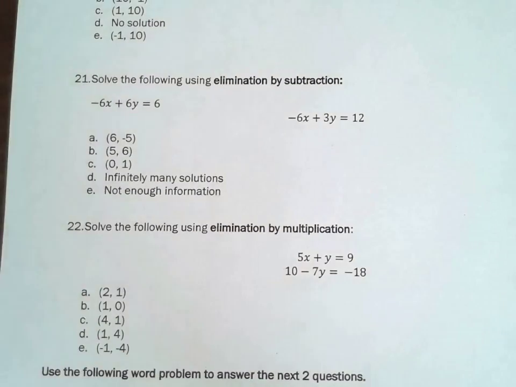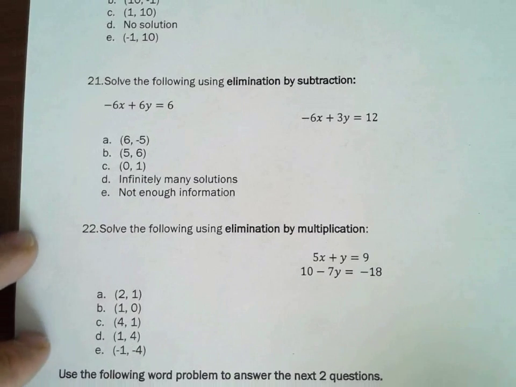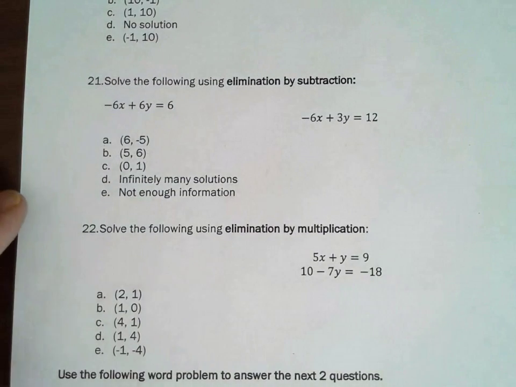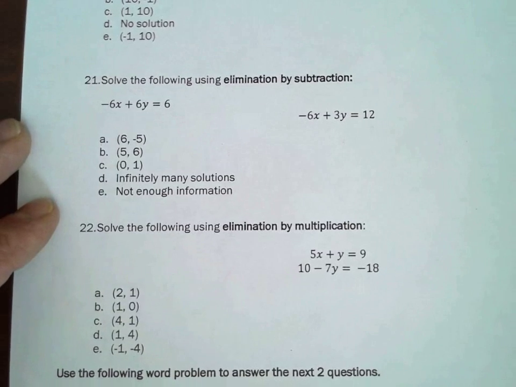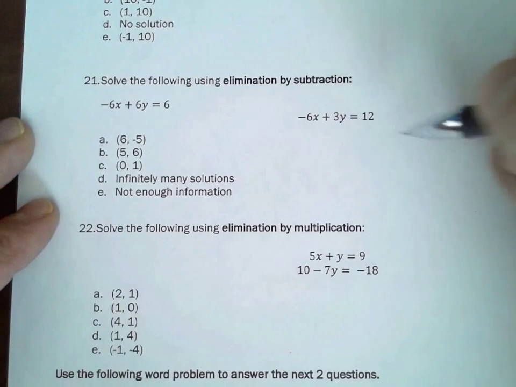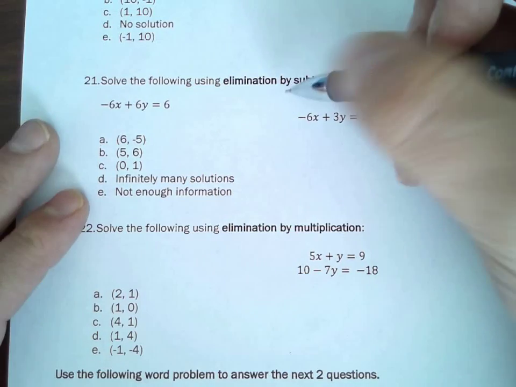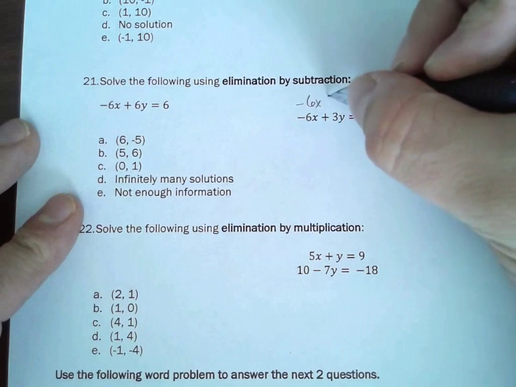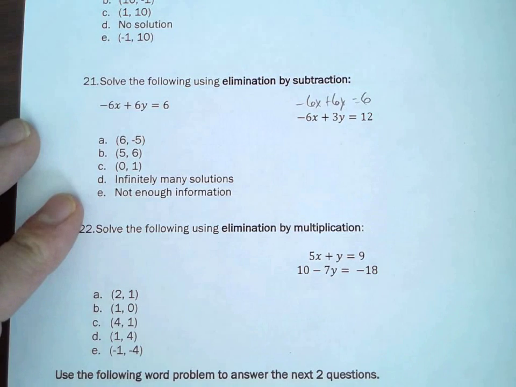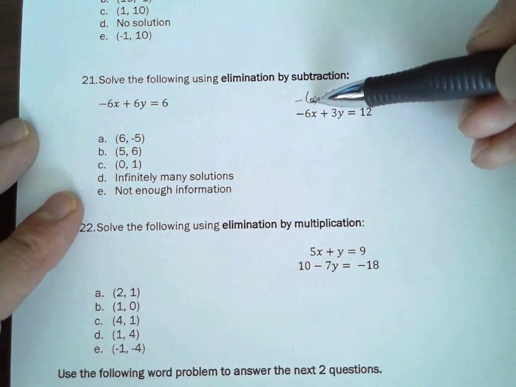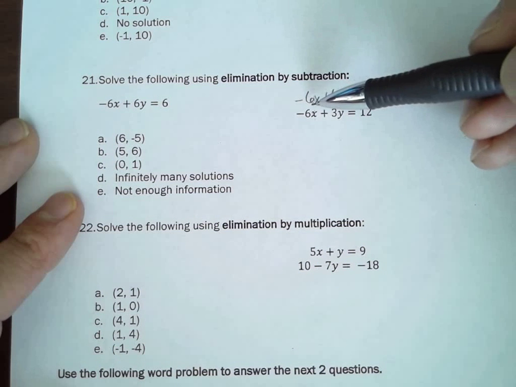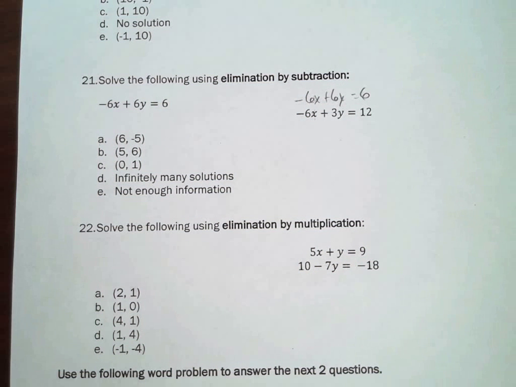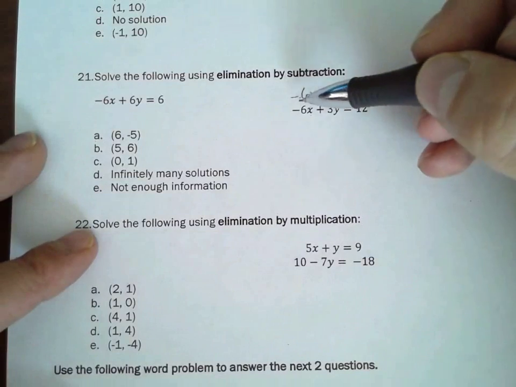The other one I wanted us to look at was these two right here. I know it looked a little confusing by saying subtraction and things like that, but basically, I'm just going to move this over. Negative 6x plus 6y equals 6. So basically you have two matching terms and you want to make one of them the opposite sign, so this is negative and negative.